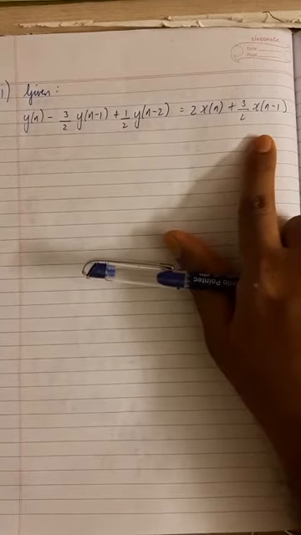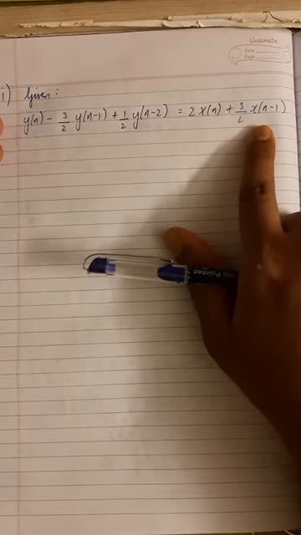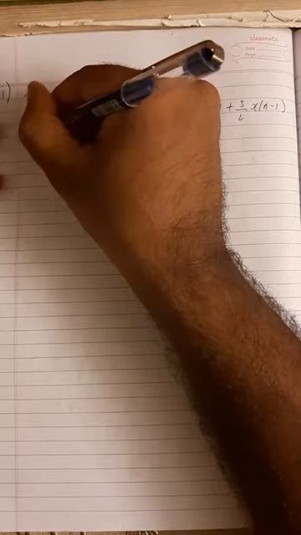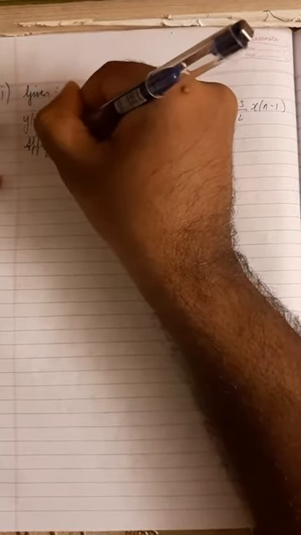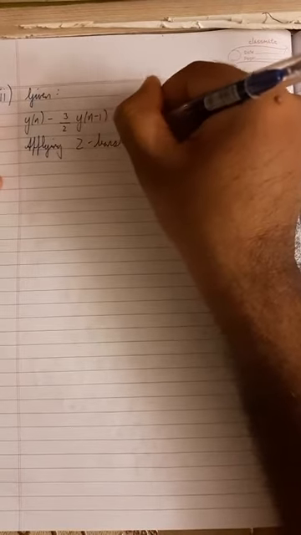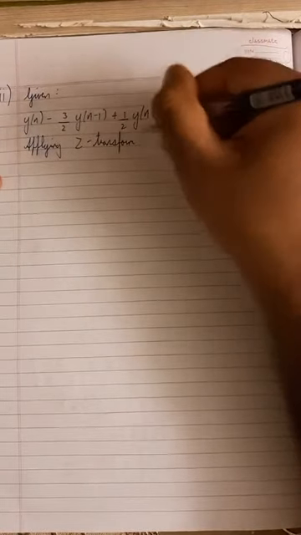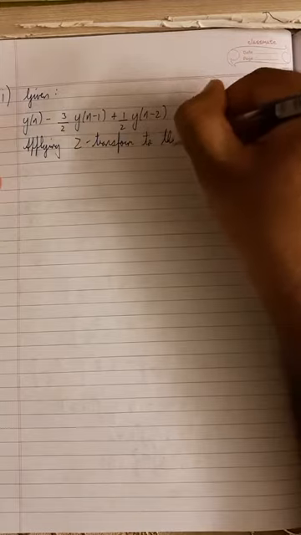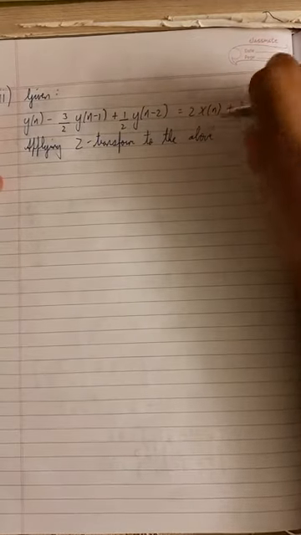So now I'm going to apply my Z transform to this equation again.